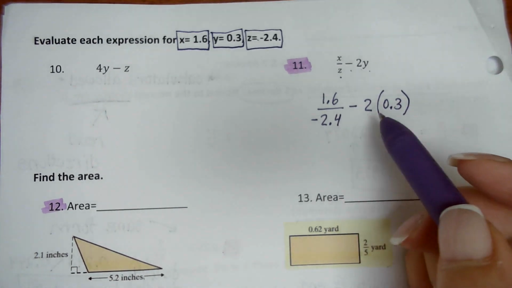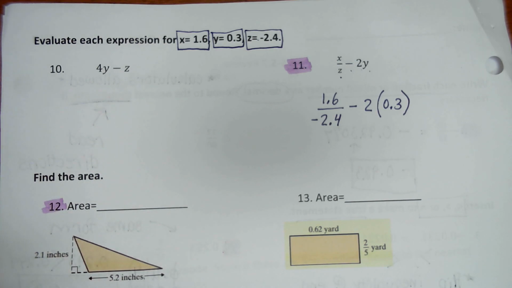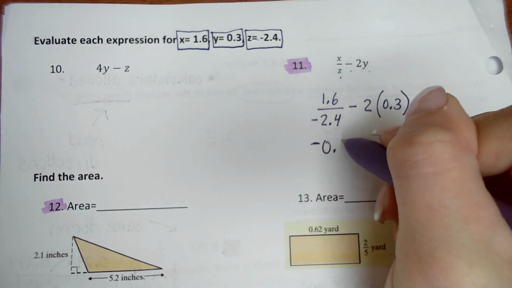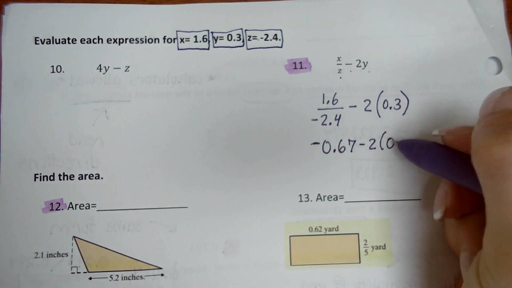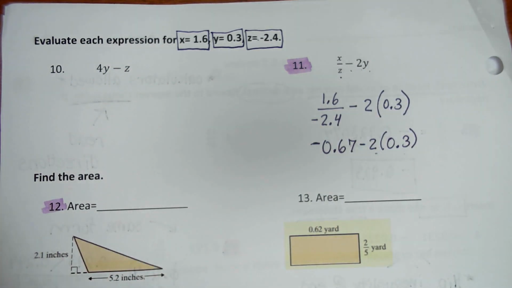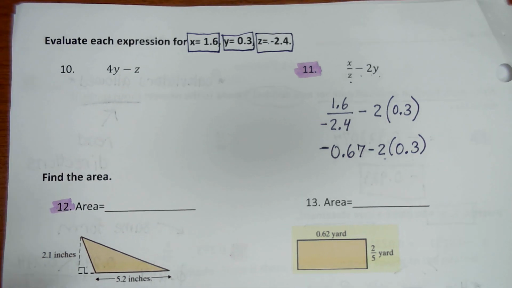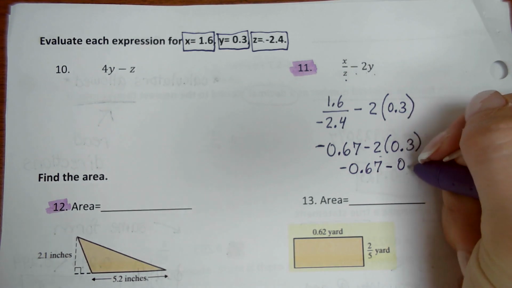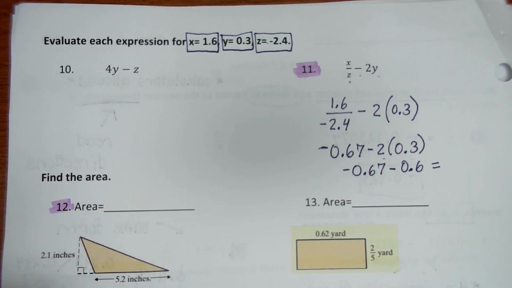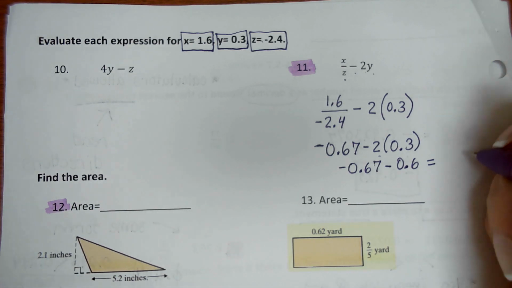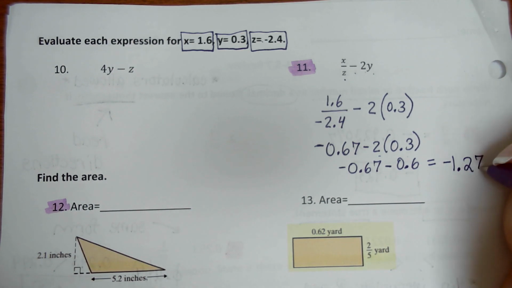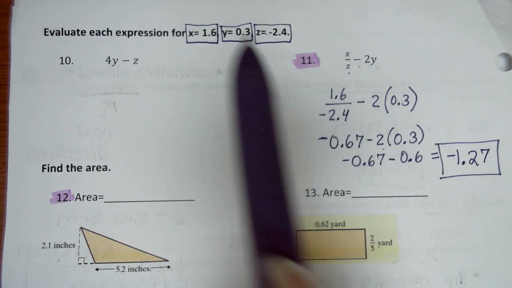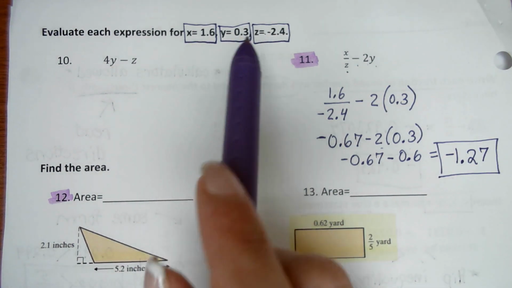So now I'm going to use PEMDAS to simplify this. 1.6 divided by negative 2.4. That's going to be negative 0.67 minus 2 times 0.3. So now I do my multiplication. 2 times 0.3 is 0.6. So negative 0.67 minus 0.6. So now if I combine those, we get negative 1.27. And that would be my final answer. So I got here by using my order of operations after substituting in my values.